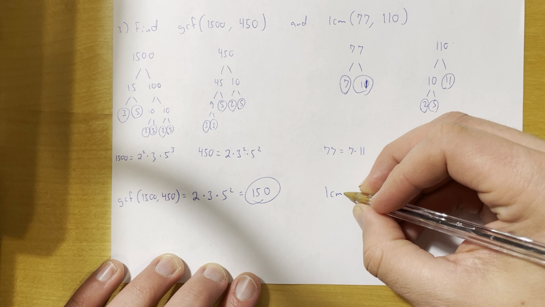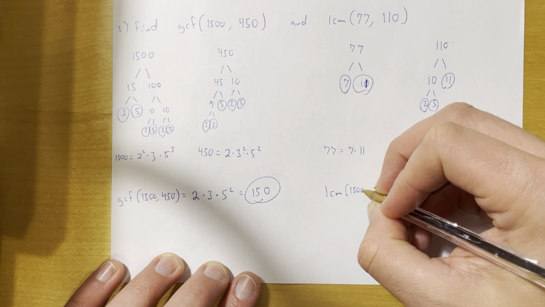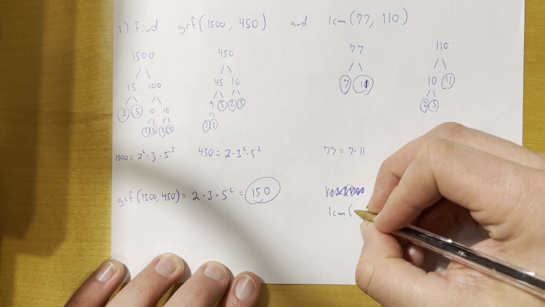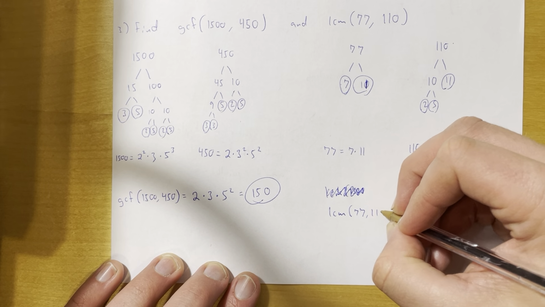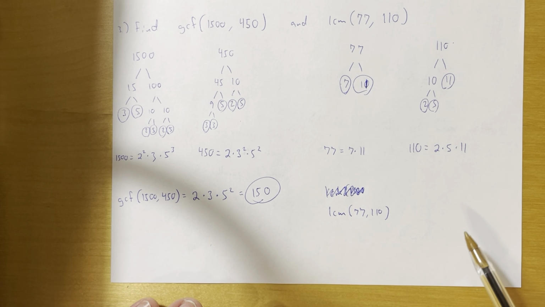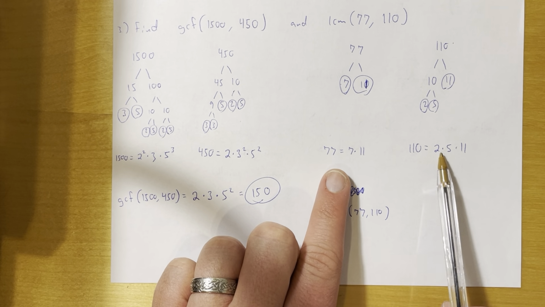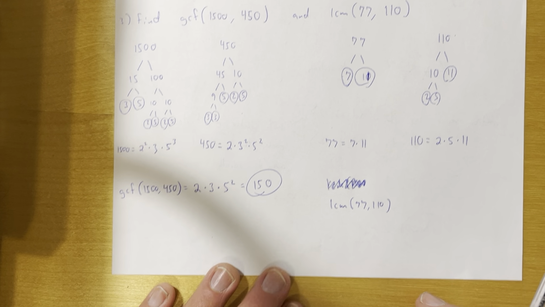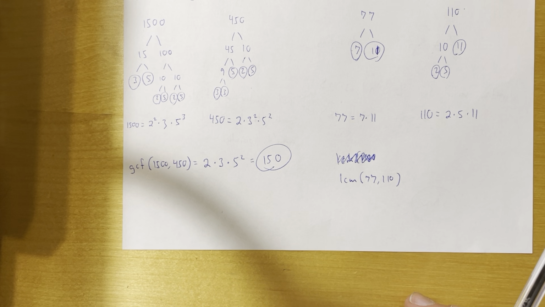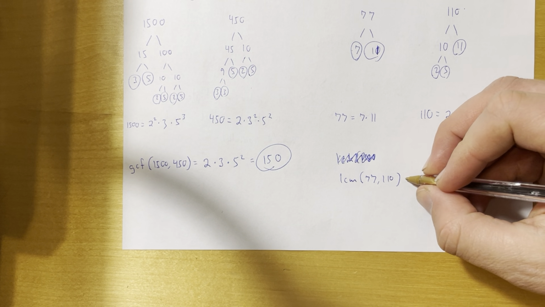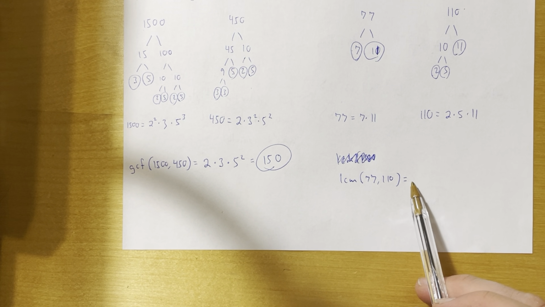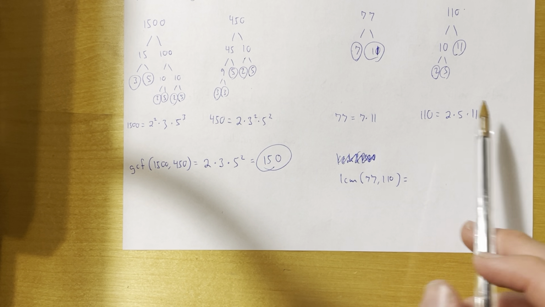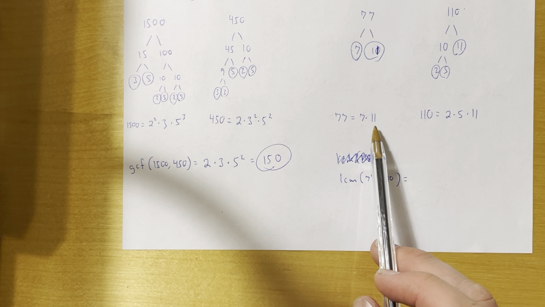What are we going to do now? Oops, I've started writing the wrong thing. LCM of 77 and 110. So this is going to be similar to the GCF in the sense that we're comparing the prime factorizations of these two numbers, but now I'm not looking for things that they have in common. What I'm trying to do is build a number such that its prime factorization has all of the primes that appear in this number as well as all of the primes that appear in this number.